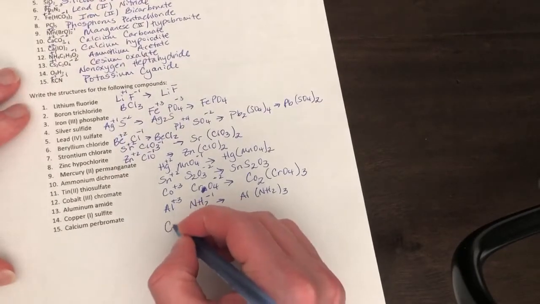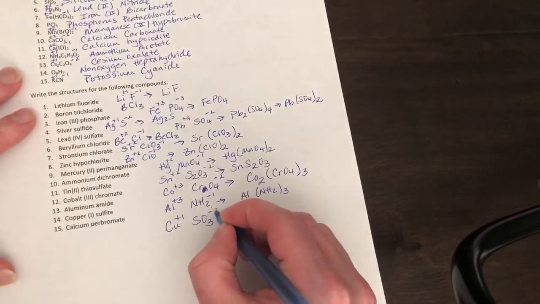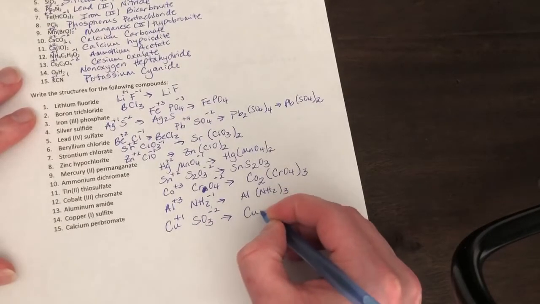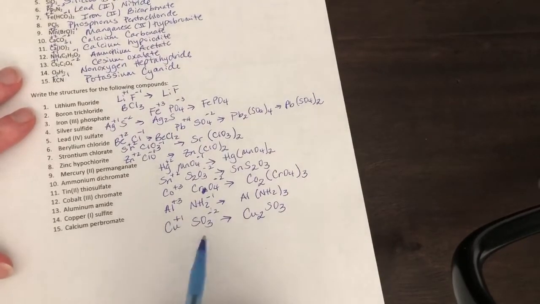Copper 1 sulfite. Copper is Cu with a +1 charge in this case. Sulfite is SO3 with a -2 charge. So it's Cu2SO3. We don't use parentheses because we're crisscrossing a 1.